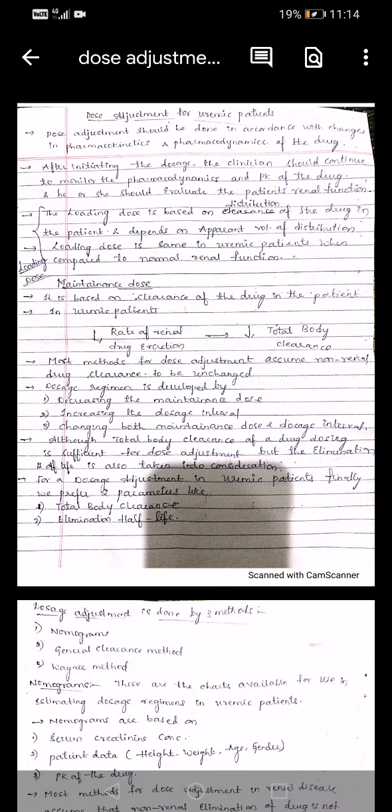So first thing we have to know is about the loading dose. Loading dose is nothing but the first dose which we are giving to the patient. The first starting dose is called the loading dose. That mainly depends upon the distribution of the drug. Once you administer it to a patient, how it gets distributed in the body and how it shows the apparent volume of distribution, etc., you have to consider.